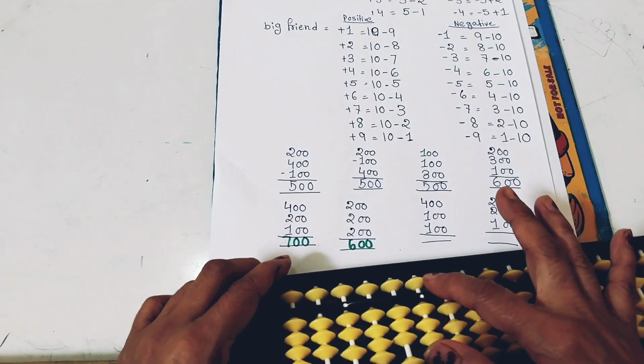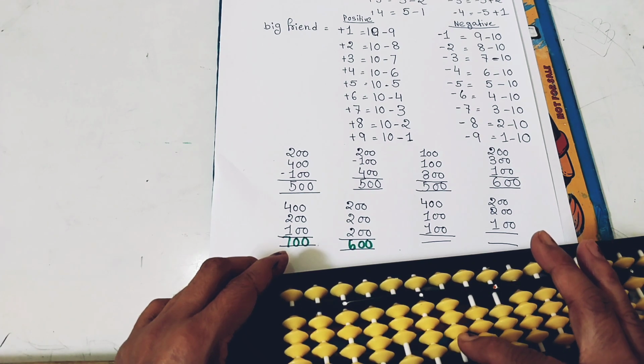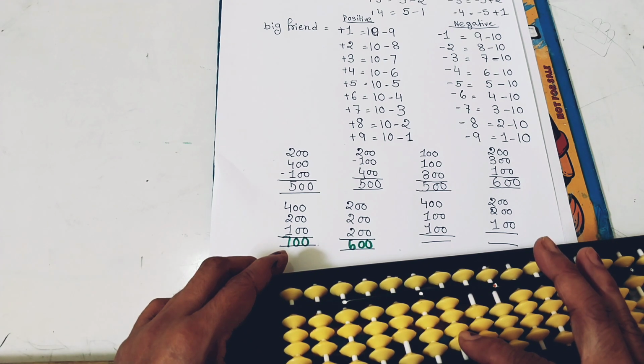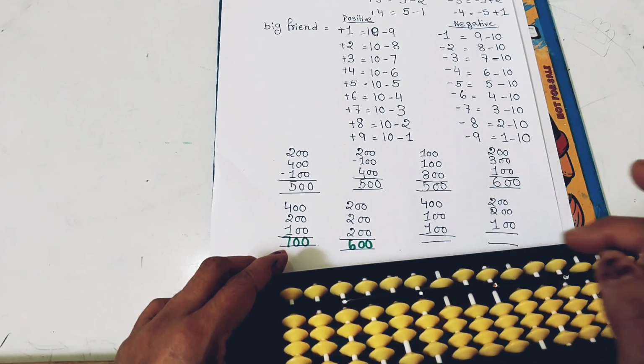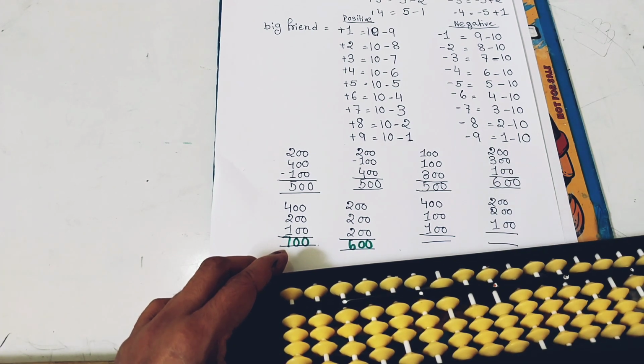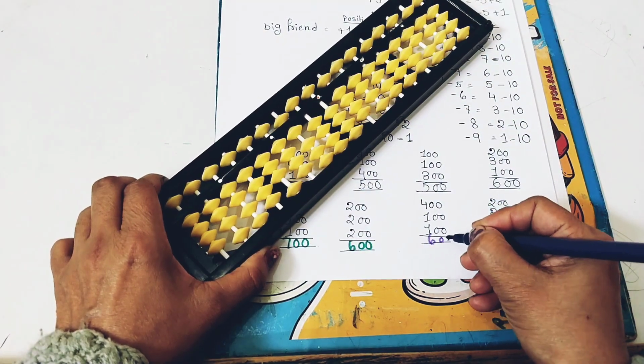Next one is 400 plus 100 plus 100. 400, 1, 2, 3, 4. Then 100: the 100 formula is plus 5 minus 4. Again 100. So 5, 5, 5, 6. 600 is my answer.